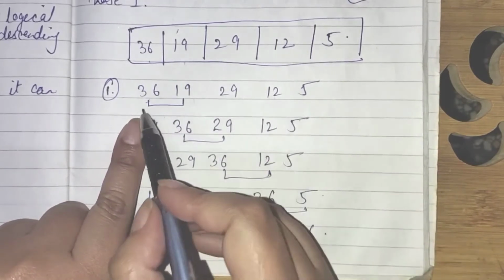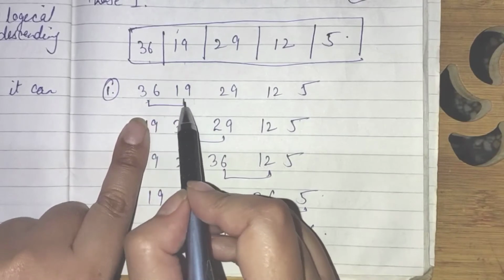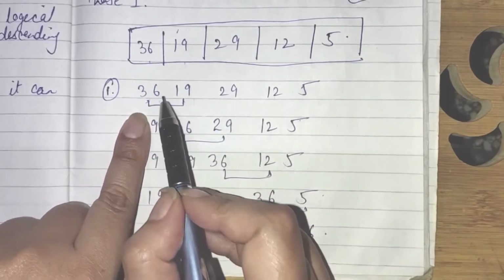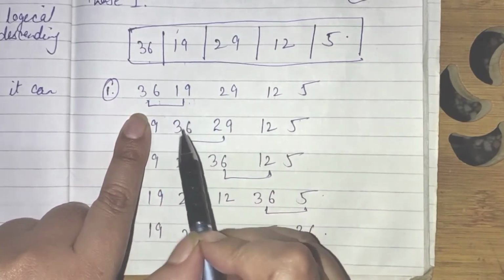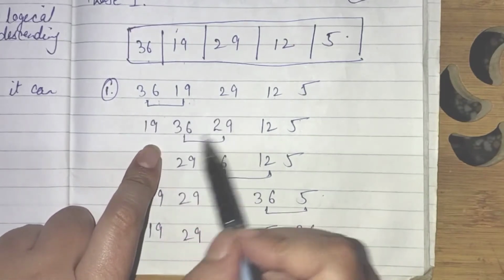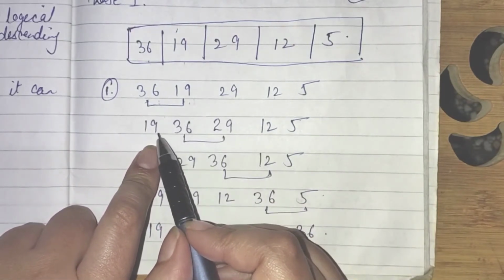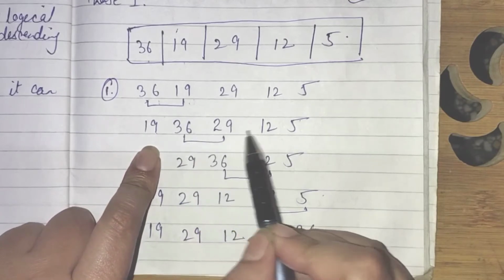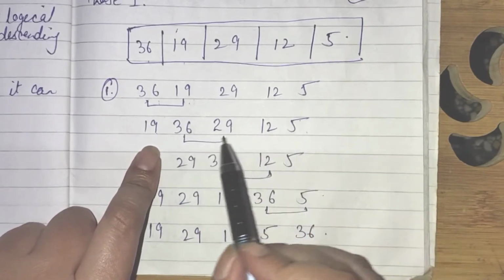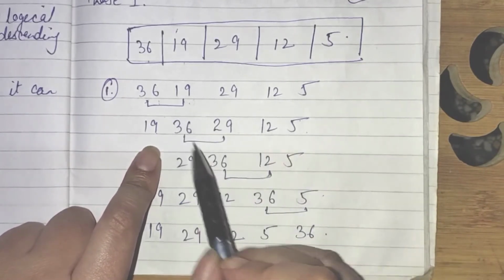This is our element list. First we will check those two values. Here 36 is larger than 19, so we will swap the values and our new list will be 19, 36, 29, 12, 5. This step will run again.